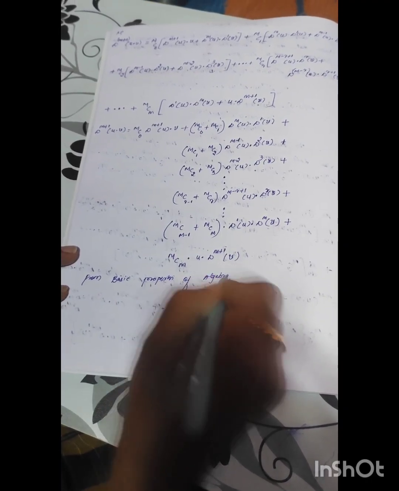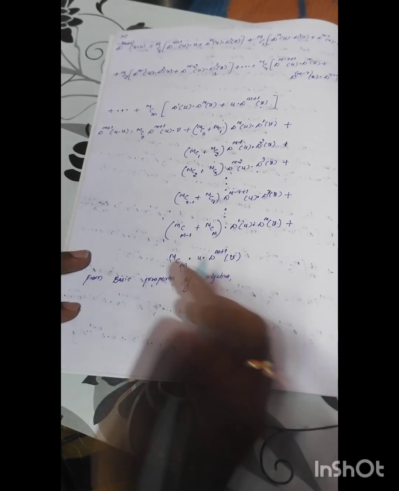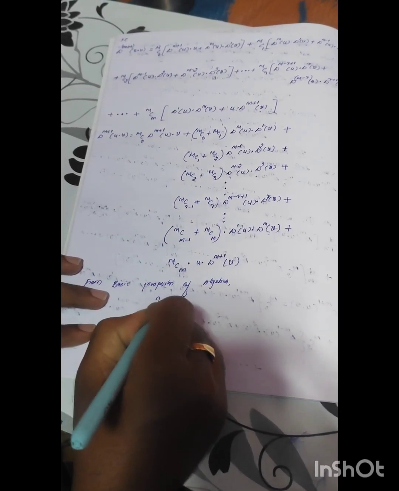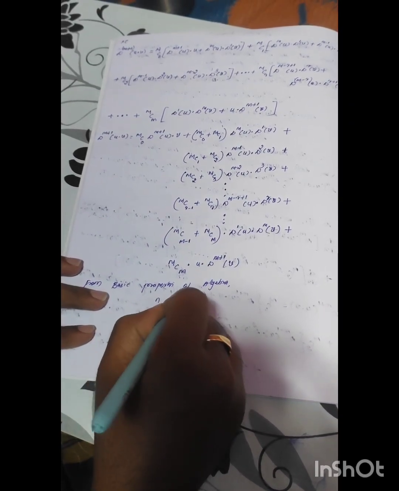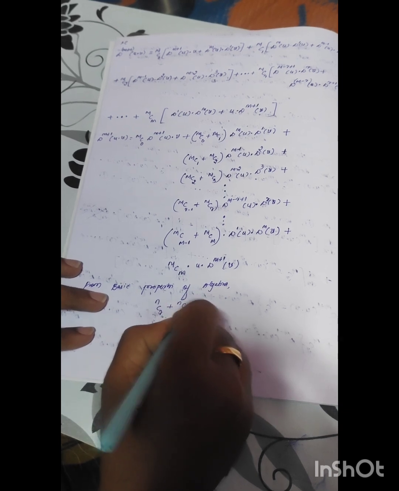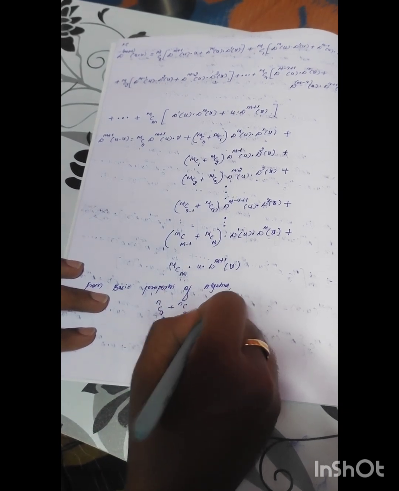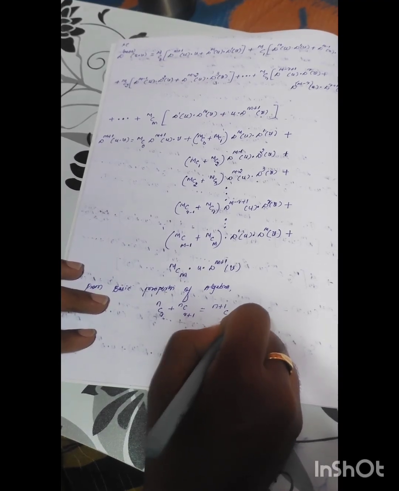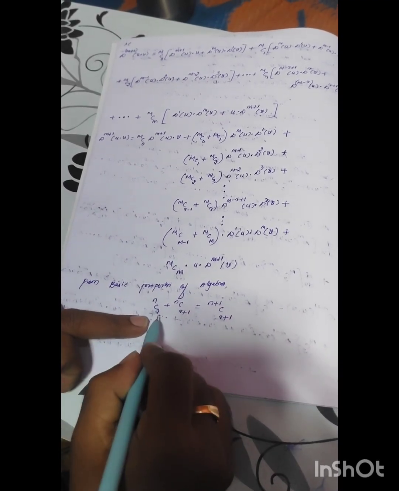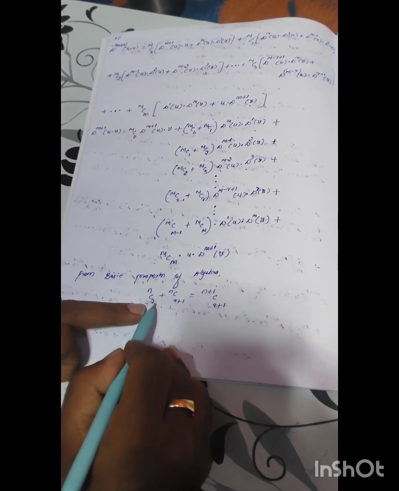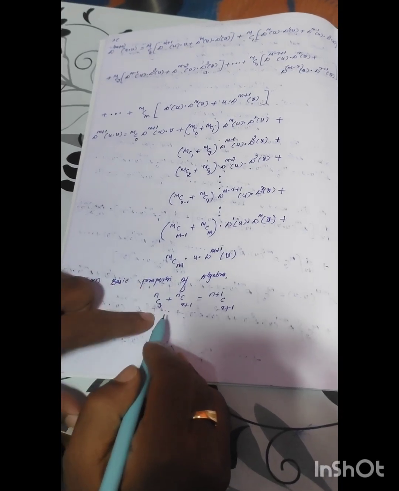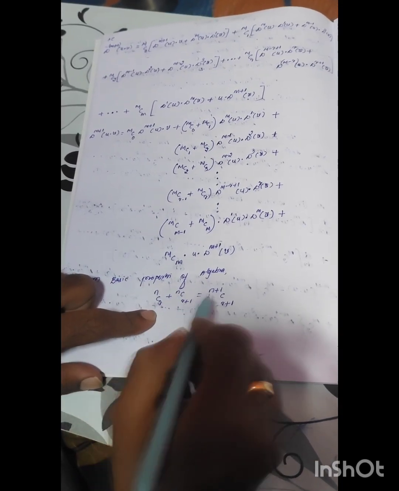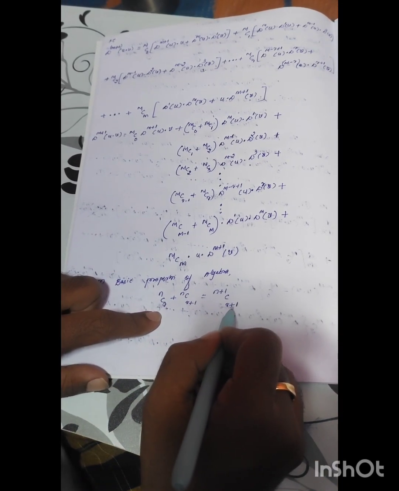I would want to remind you that nCr plus nC(r plus 1) can be written as (n plus 1)C(r plus 1). This is actually a property of algebra. Whenever we have combinations, nCr plus nC(r plus 1) can be written as (n plus 1)C(r plus 1).